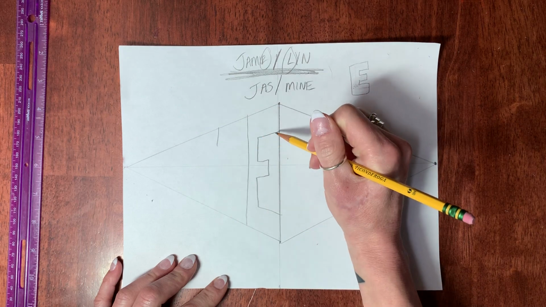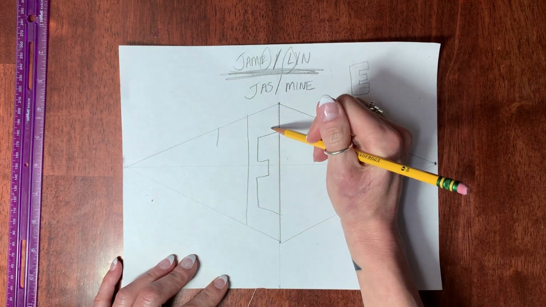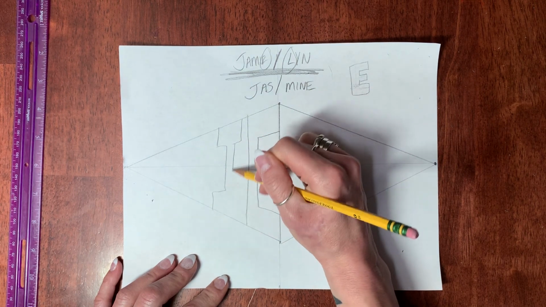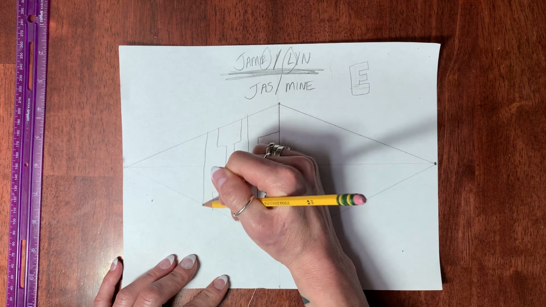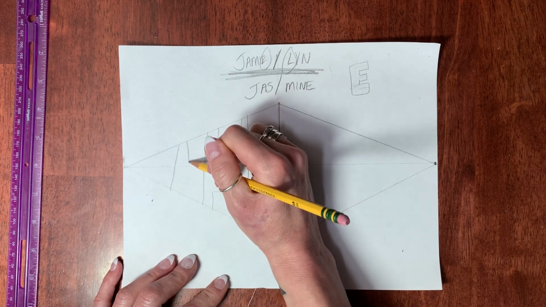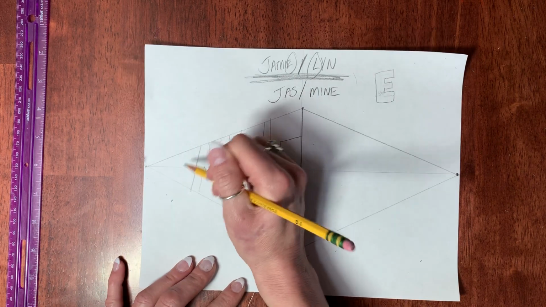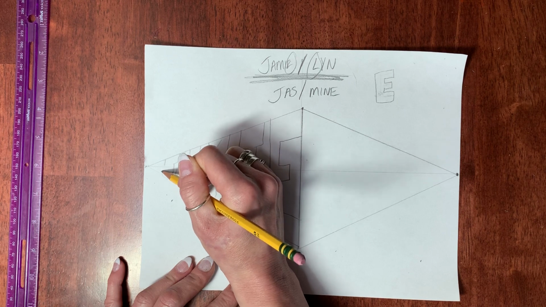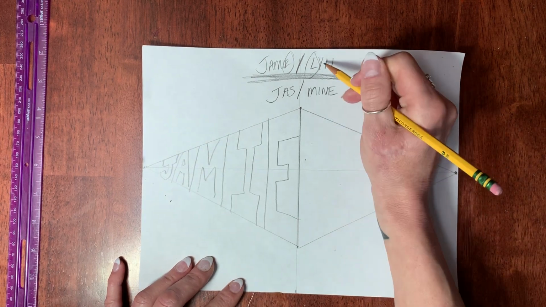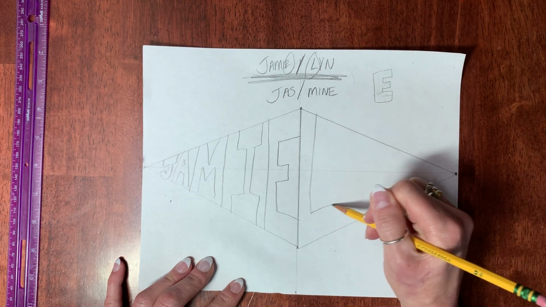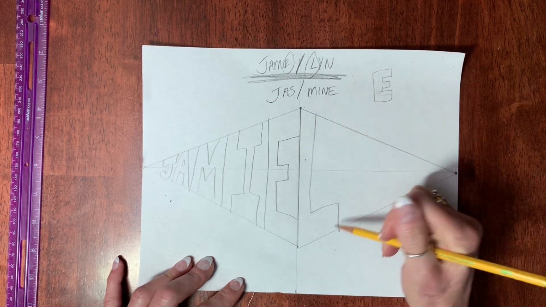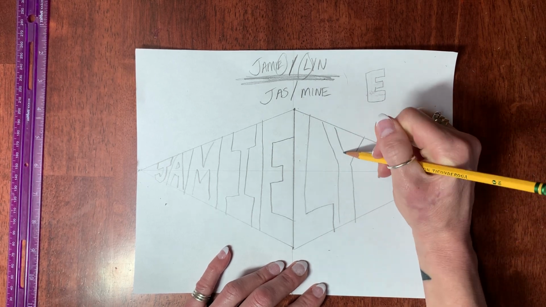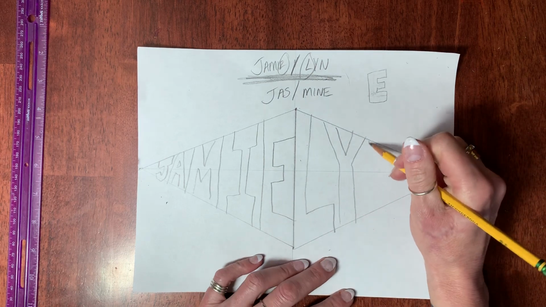You're going to work backwards on the left side. So E would be the first letter. I would be next. And you work backwards till you get to your first letter, which in my case is a J. Okay. Now I'm going to work on the right side, and the first letter is an L. Again, make sure your letters hit the top guideline and the bottom guideline. And you're going to work from left to right on the right side.